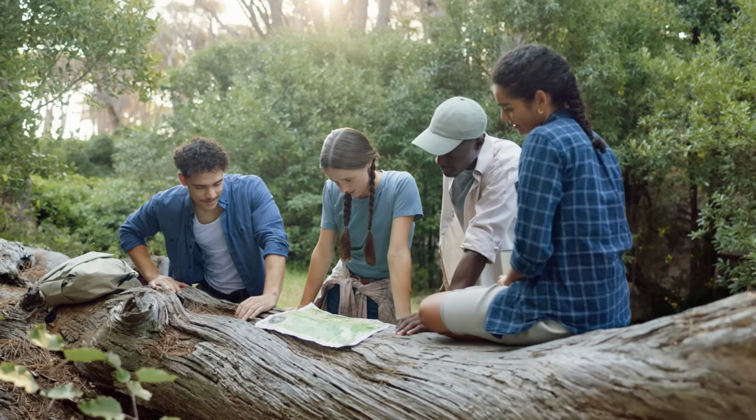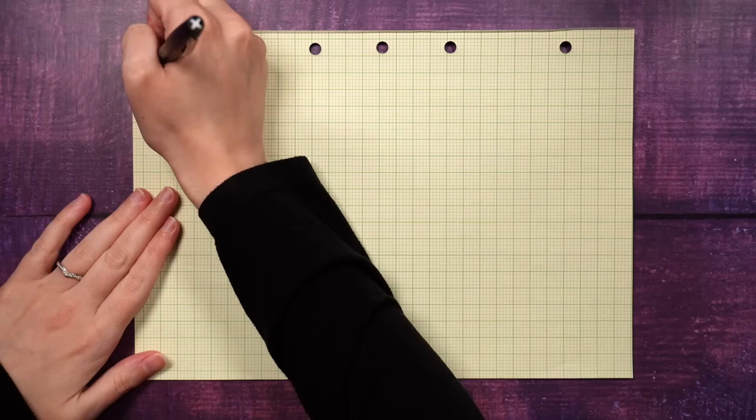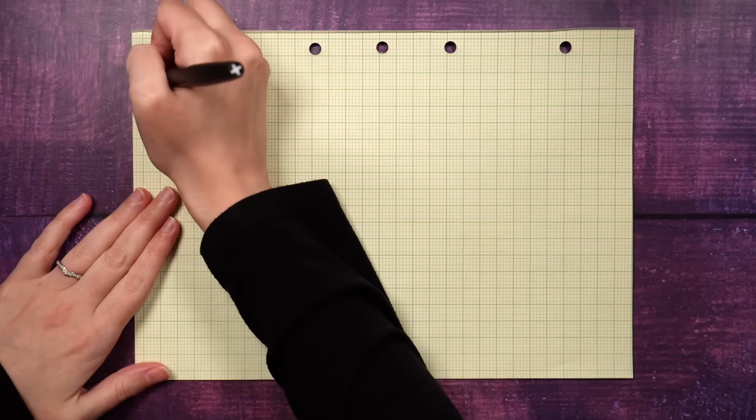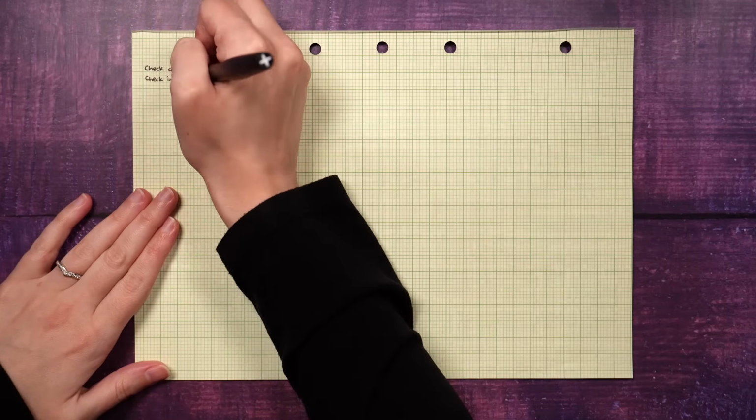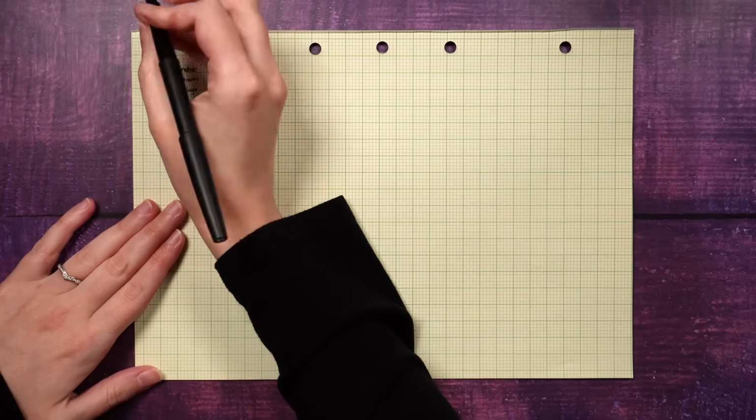Similar to any map though, we need to know where we're headed. We need to know what outcome we're hoping for. So getting clear on what that is before you start working on your goal map is pretty helpful. Once you know the target you're aiming for though, then it's time to brainstorm the steps you're gonna need to take to get there.